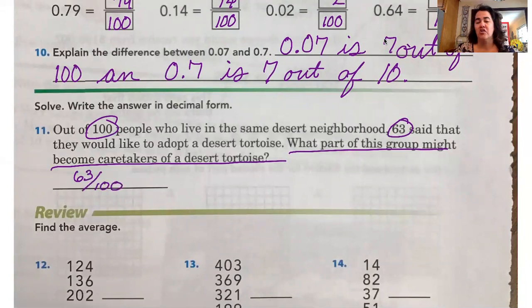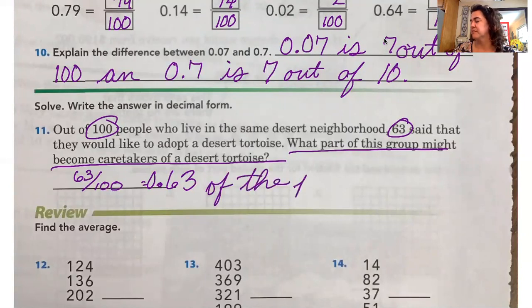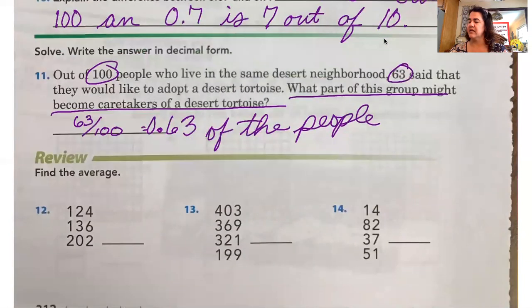Now, how would I show you that in a decimal form? 0.63. And I should put a 0 on the side of the decimal point. So 63 hundredths of the people. Okay, good job, second graders.